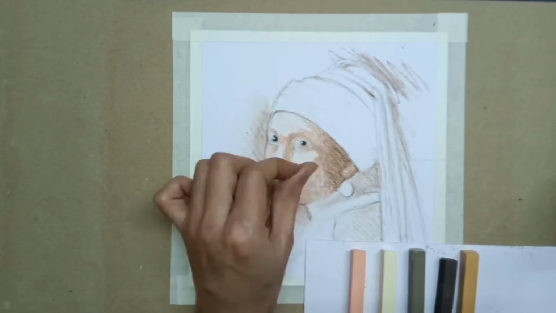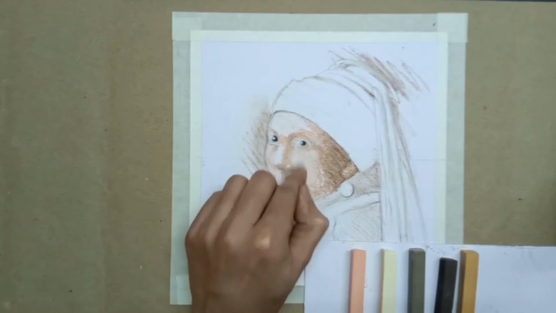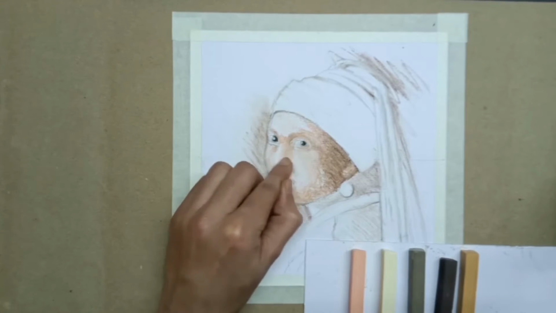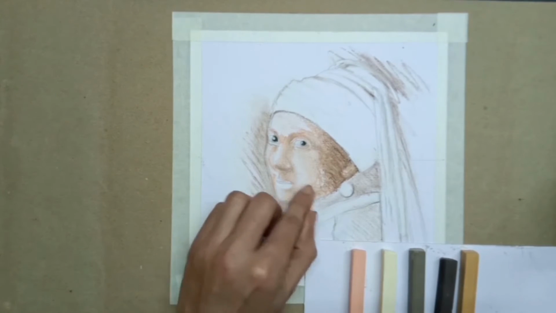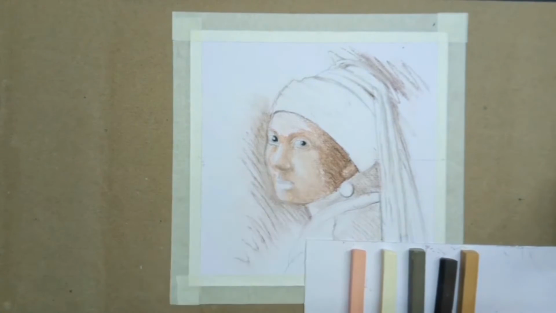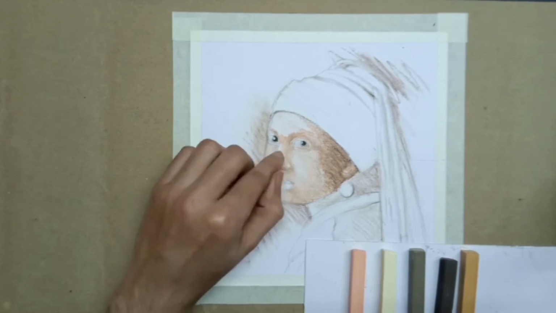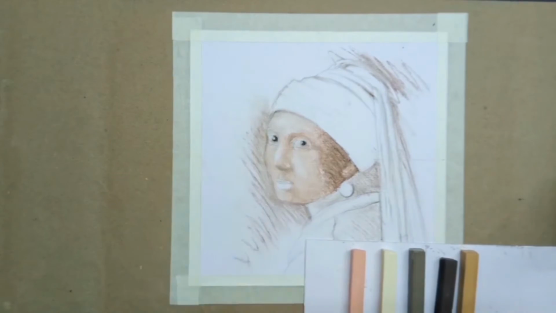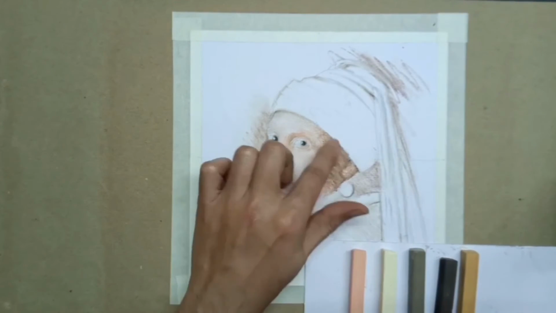Now we blend all of them together, and see, this is to learn and observe how I am applying my color and then blending it. Soft pastels are very light, so do not apply much pressure, just use your hand very lightly to blend the color. You can also use cotton or paper for blending.